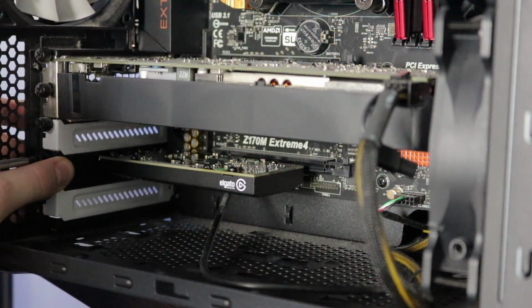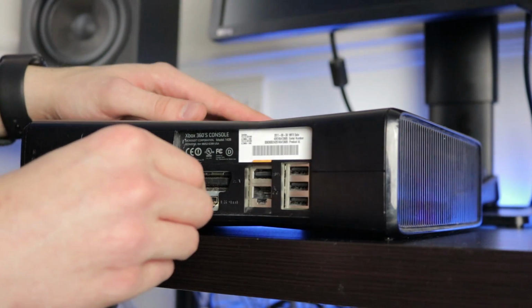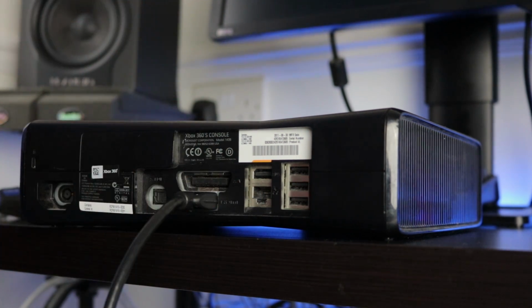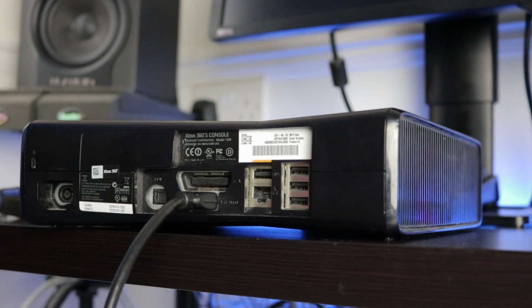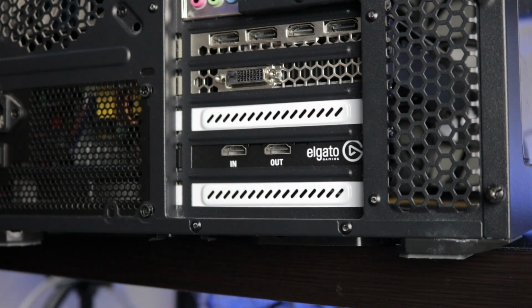Now the card, as I said, comes with an included HDMI cable. So what we're going to do with this cable is connect the output HDMI of our console, and yes, I am using an Xbox 360. I know I'm completely out of date. It does of course work with the PS4, Xbox One, all of the latest consoles.